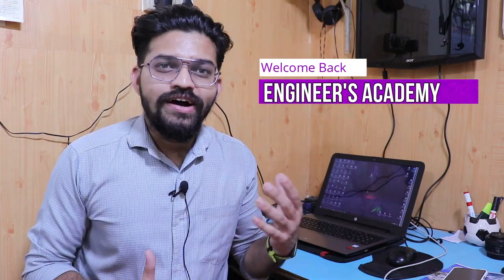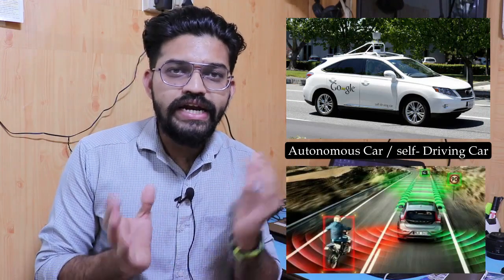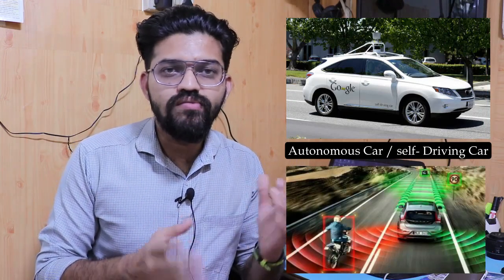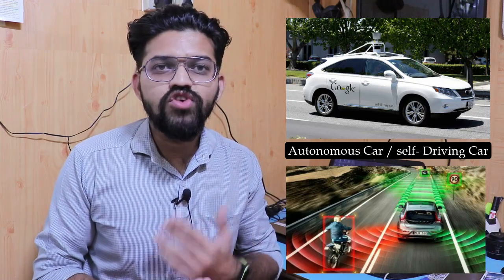Hi everyone, I think you must have heard about the Google car, the autonomous car, or else we can call it a self-driving car, or a driverless car. This is the car which does not require any kind of human interference. This type of autonomous car senses its surroundings, prepares data, and moves without any kind of human interference.